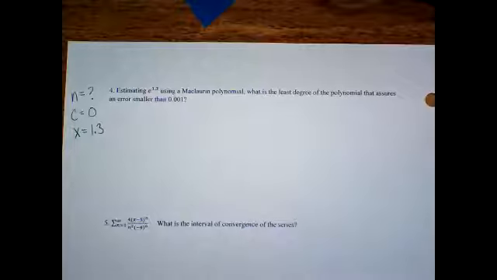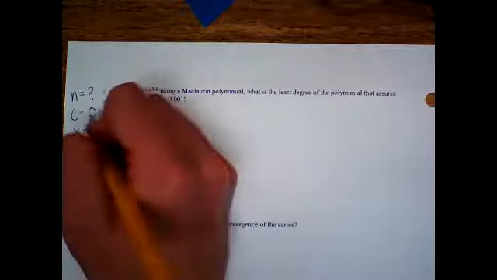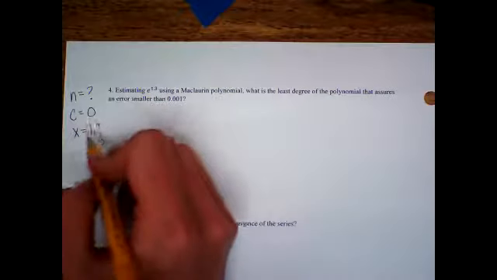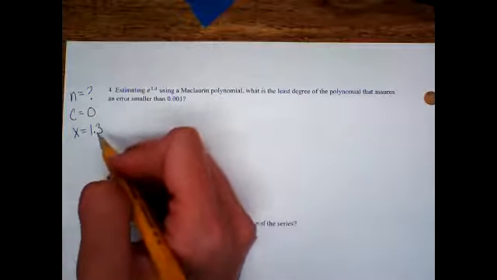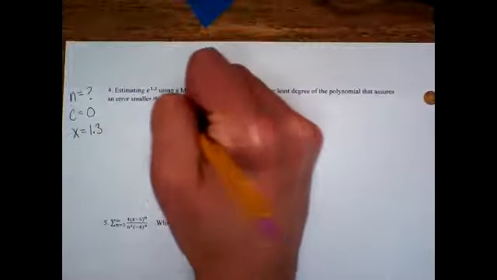All right, so we need, well, actually it's e to the x, right? So it doesn't even matter what degree we need because it's going to be e to the x. You would do e to the 0 and e to the 1.3 and take the bigger one. Which one's going to be bigger? Yeah, good. It's the e to the 1.3.